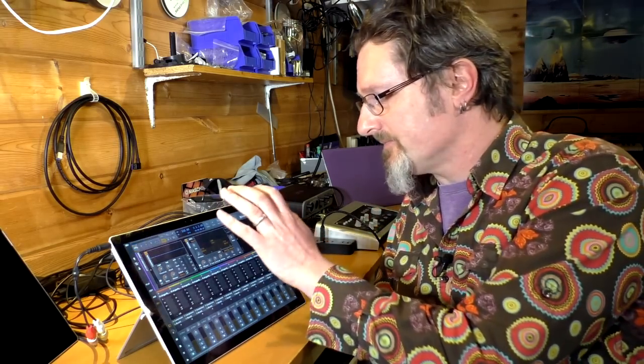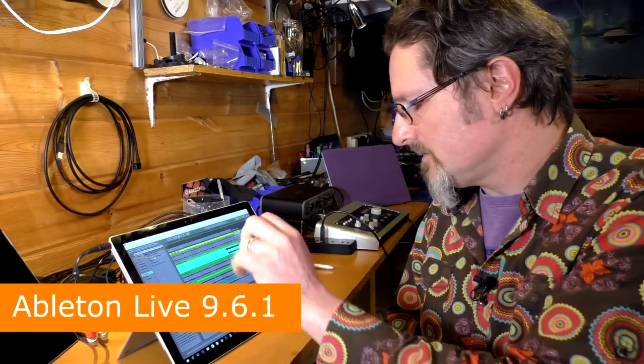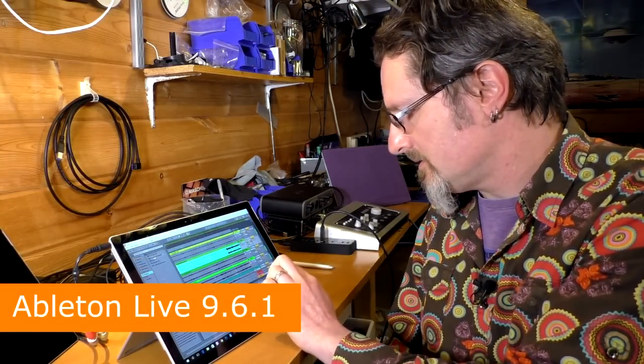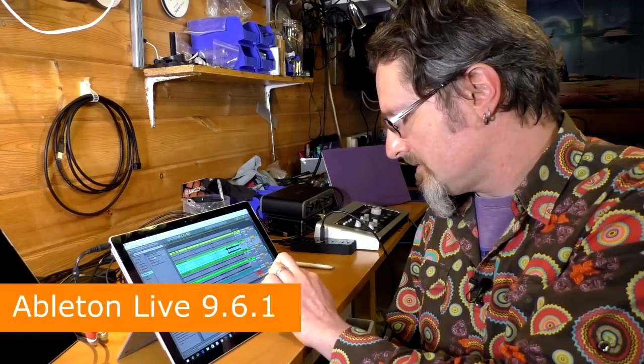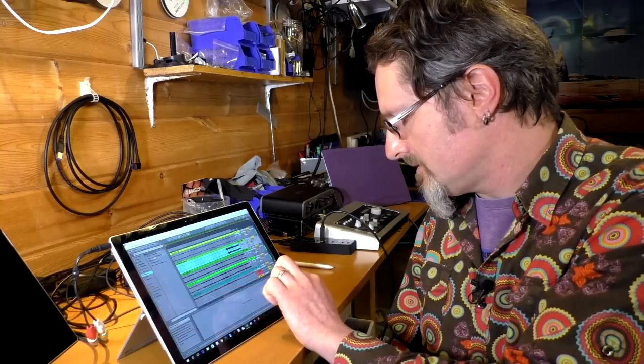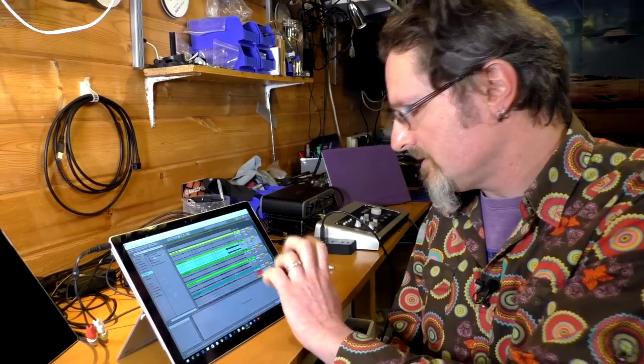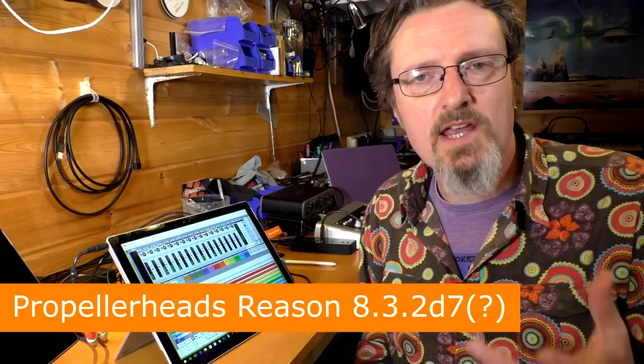So what is Bitwig doing that other bits of software aren't? Well, that's a really good question, and one to which I don't really have an answer. However, Bitwig's not the only one that seems to work okay. Ableton Live, that seems okay. Reason 8 has, for me, been completely fine.